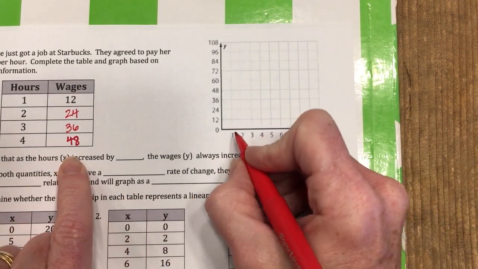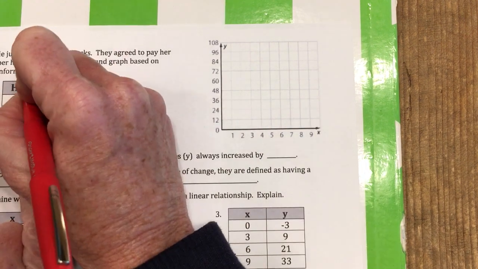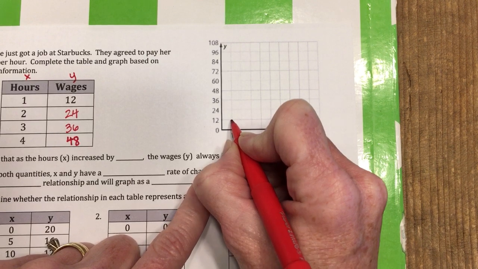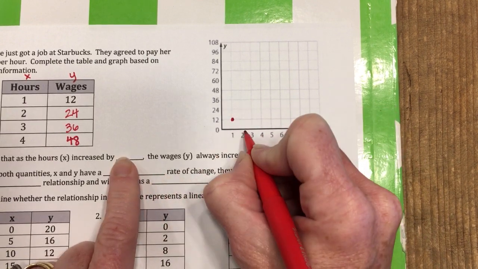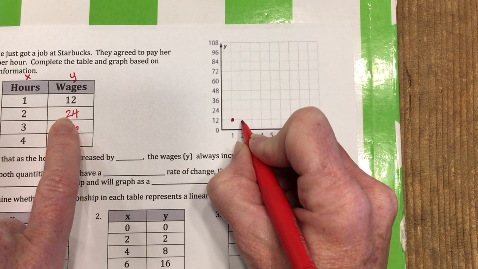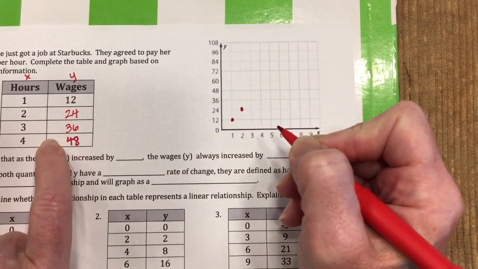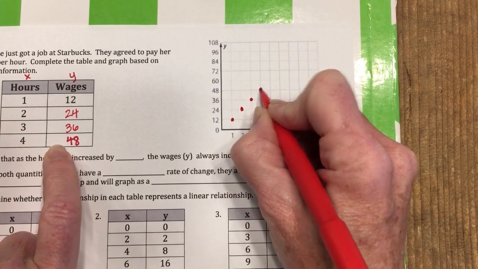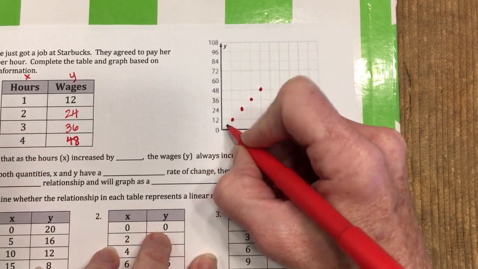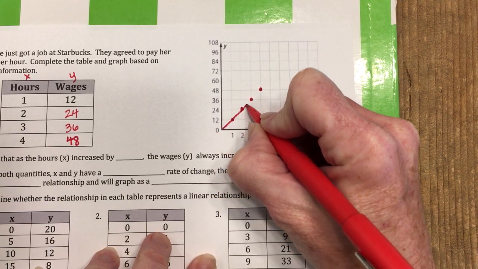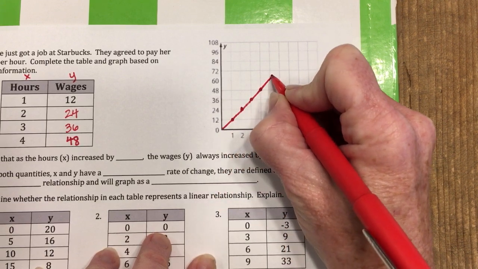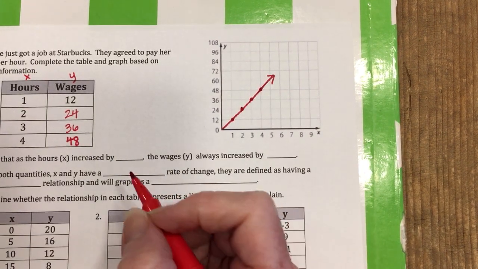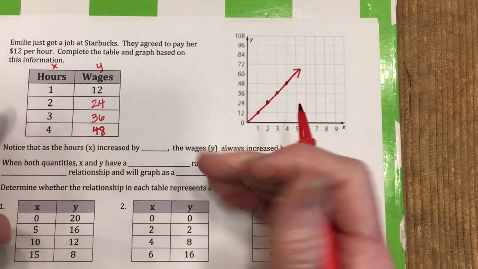So if we graph these, it's always x first, and then y. We go over 1 and then up to 12, which is here. We go over 2 and up to 24, over 3 up to 36, over 4 up to 48. Alright, and if we connect these dots, you can see that they are making a line, right?